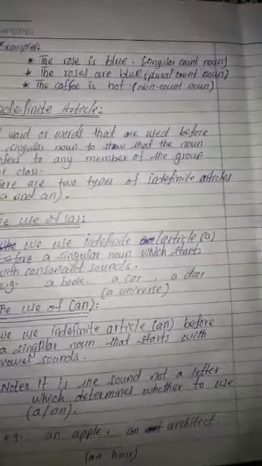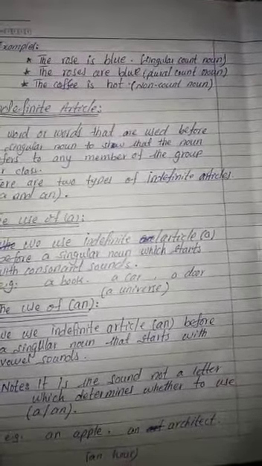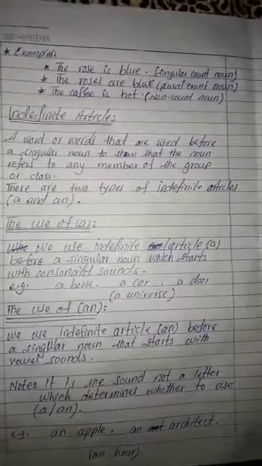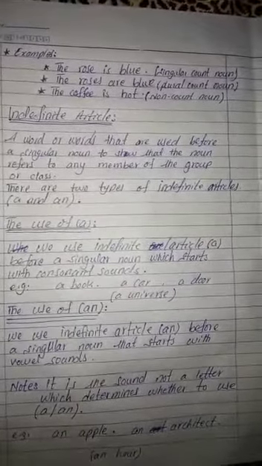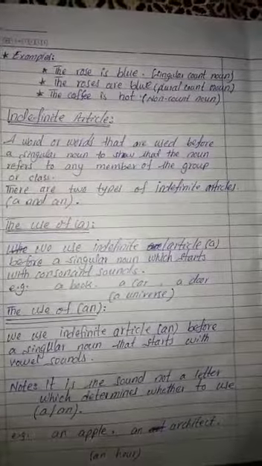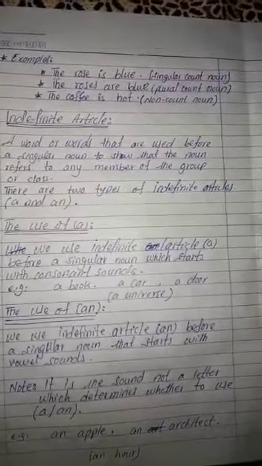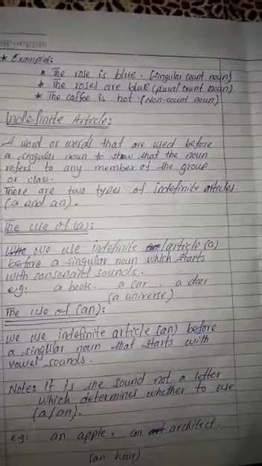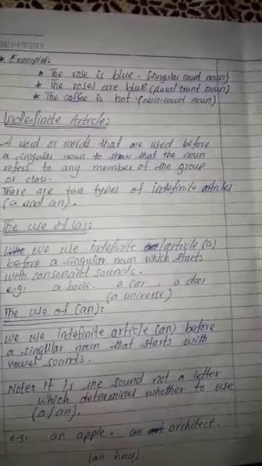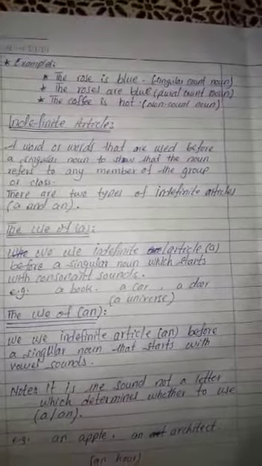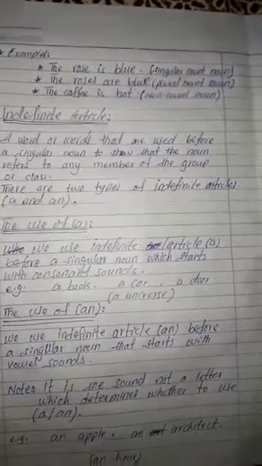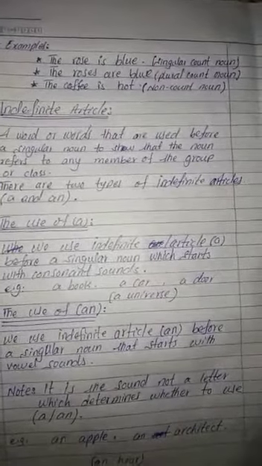Here I have written another example for you: a universe. Don't think that we will use a or an with consonant letters or vowel letters. No, we will use a or an before consonant sounds and vowel sounds. For example, here we have a universe.